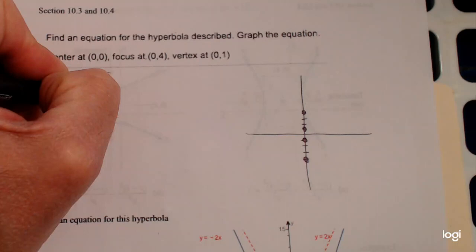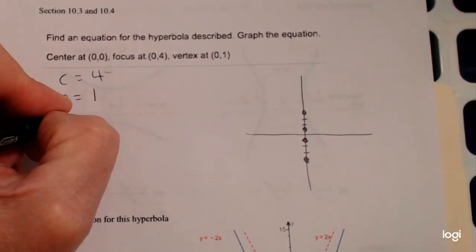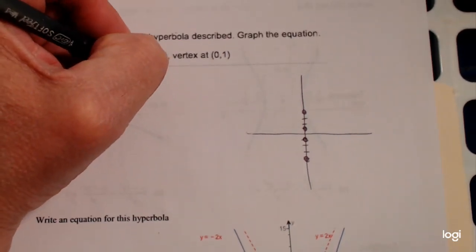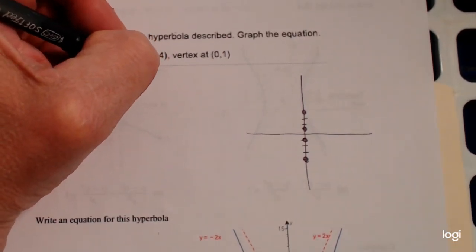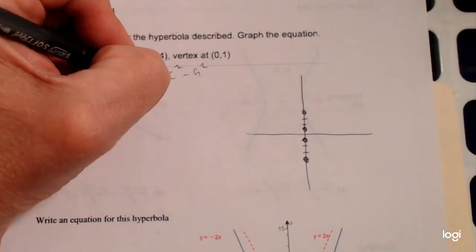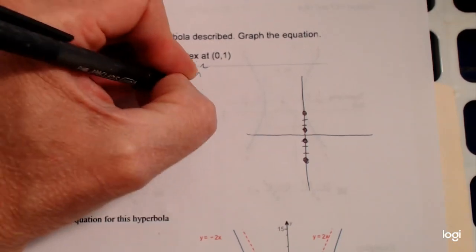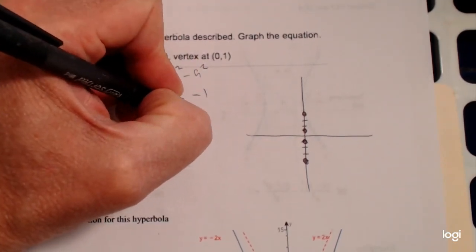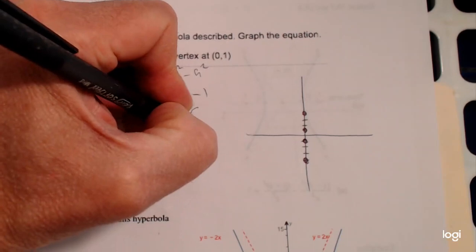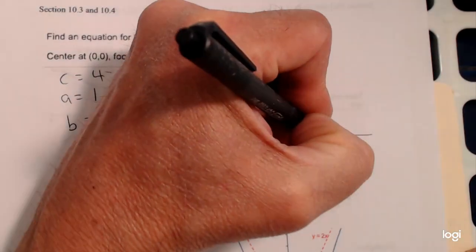Okay, so we know that C equals 4. We know that A equals 1. We know that B, we don't know, but we do know that B squared equals C squared minus A squared. So B squared equals C squared, that's 16, minus 1. So B squared is 15. So B is the square root of 15. So square root of 15 is roughly almost 4, right?